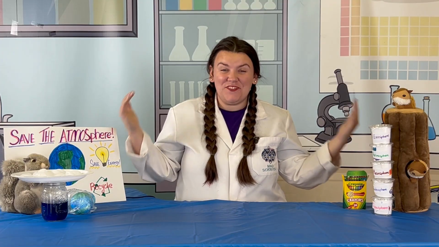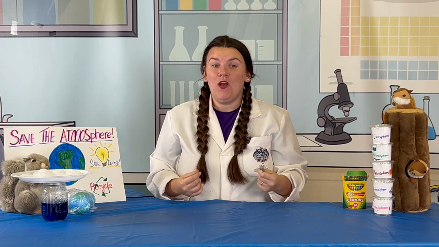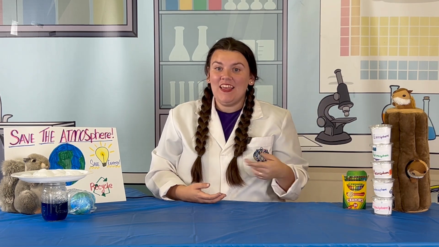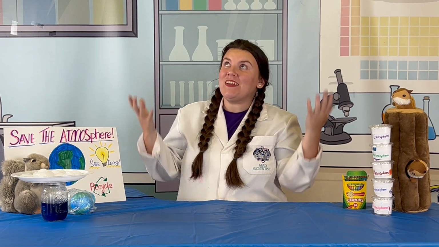Wow, today we took a big journey through the atmosphere and learned all about the air that surrounds our planet. We discovered that the atmosphere has different layers. It gives us air to breathe, makes our weather, and it protects us from harm. You all did such an amazing job exploring and learning about the atmosphere.